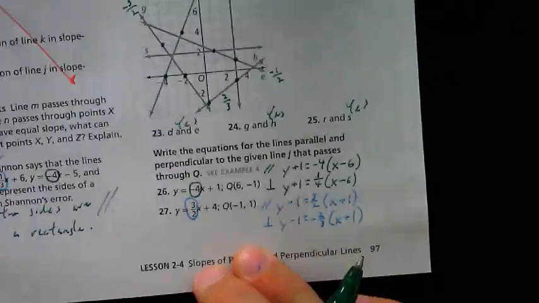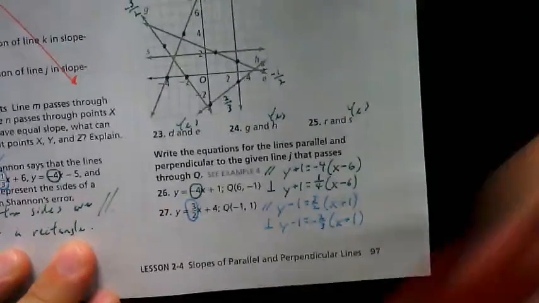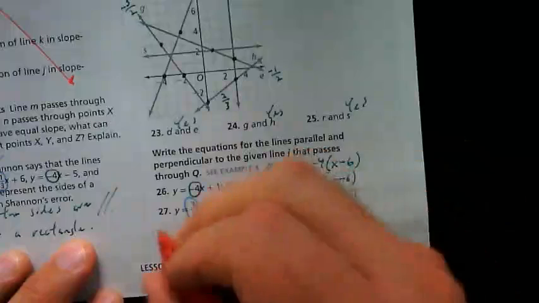Now, you guys also had 28. For some reason, my page is missing 28 here.